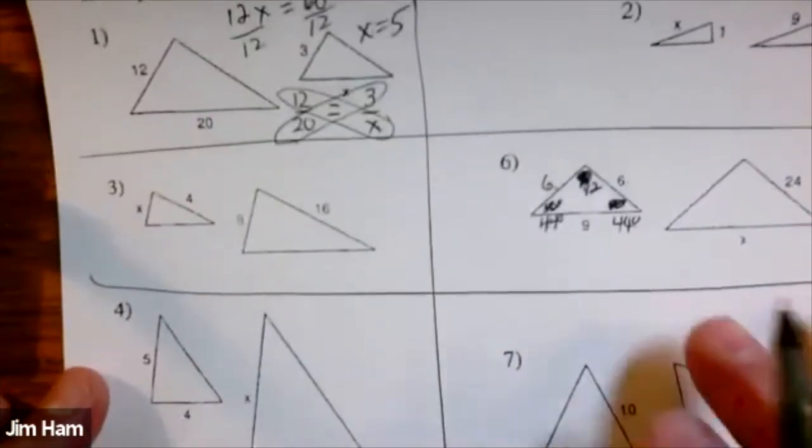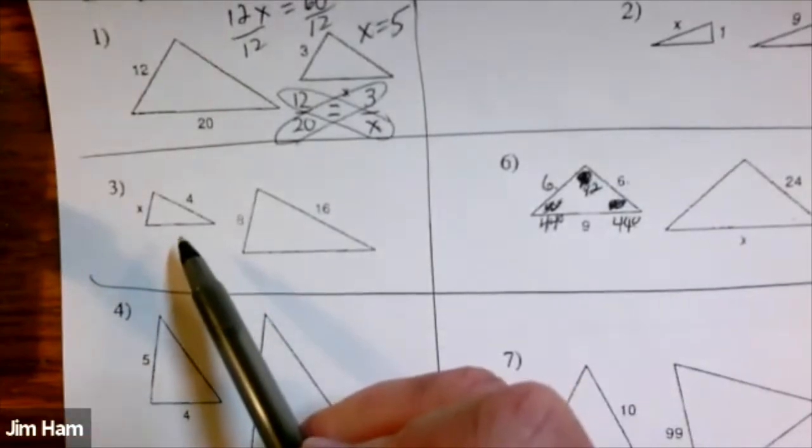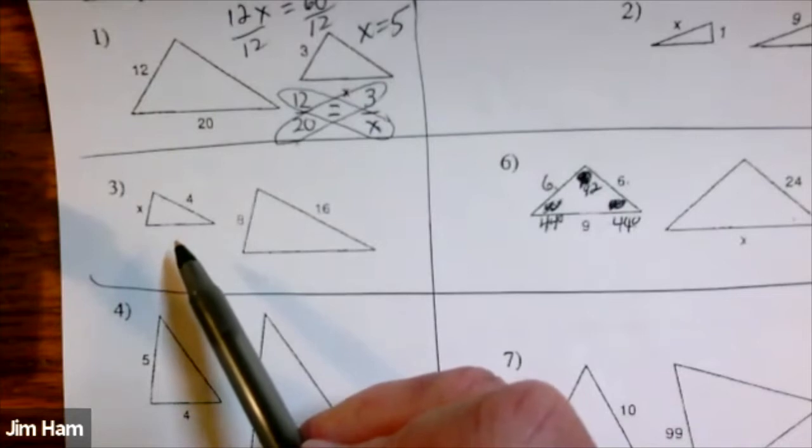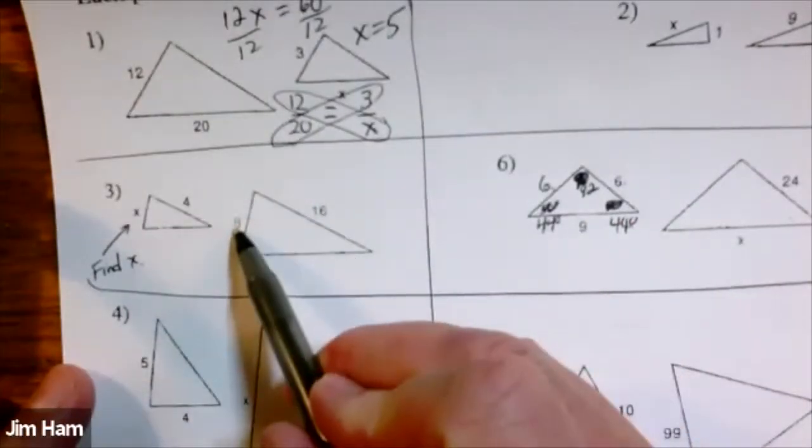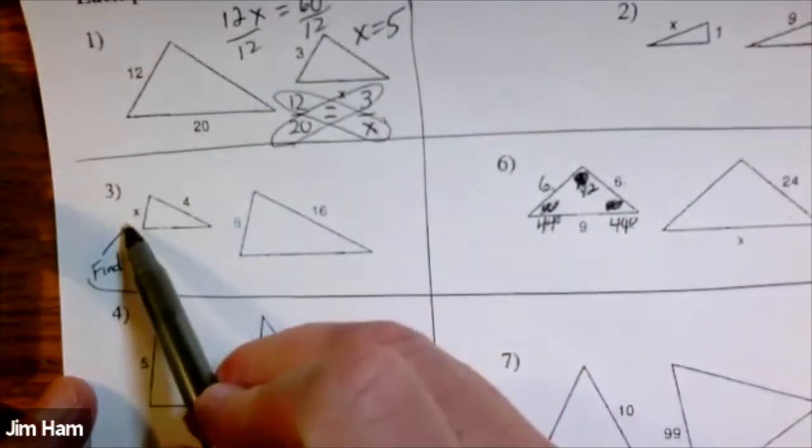Okay, find the value of x in number 3 and write your answer in the chat or put a question mark if you're not sure. Okay, good. So we have lots of answers suggesting 2. 16 divided by 8 is 2, so 4 divided by what is 2?